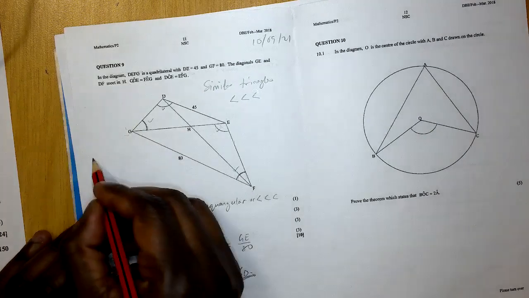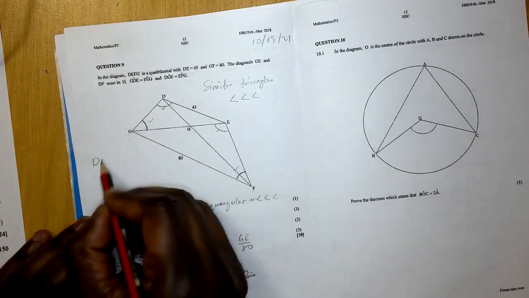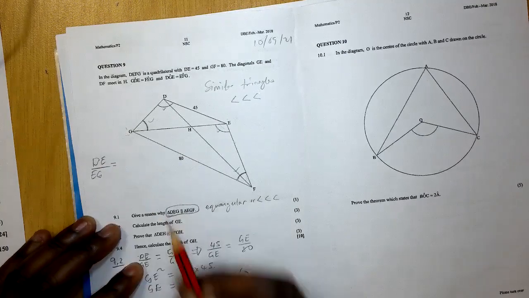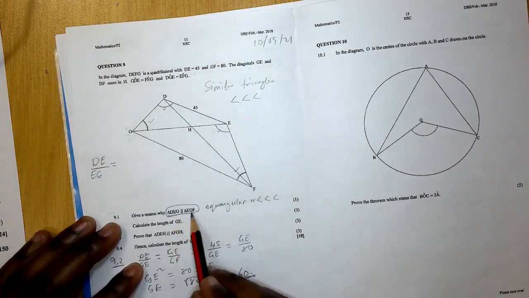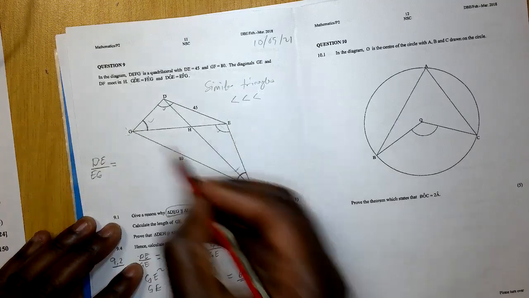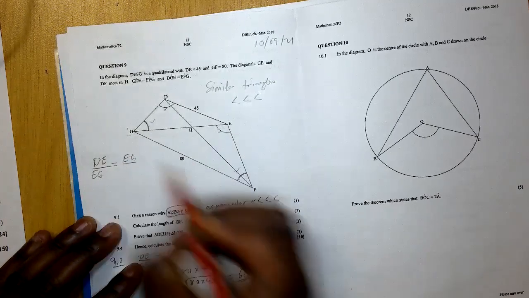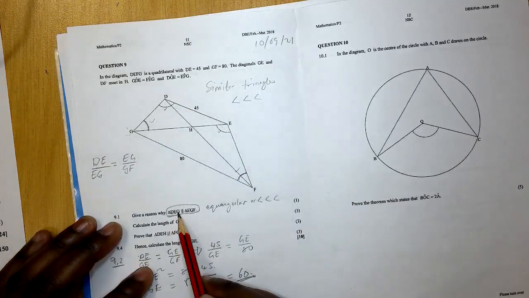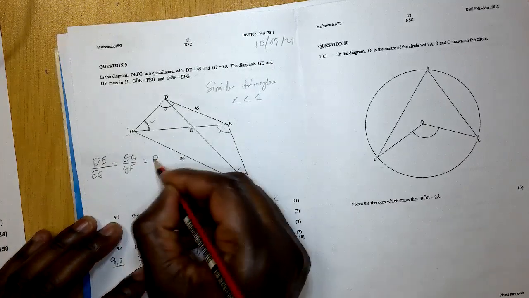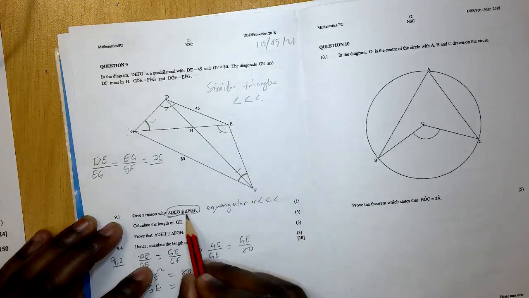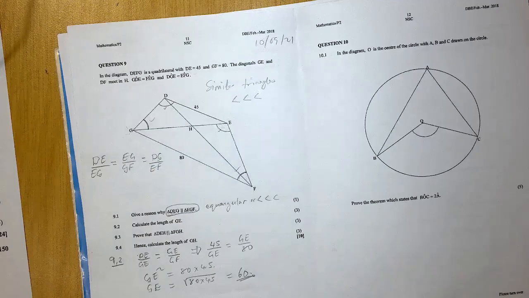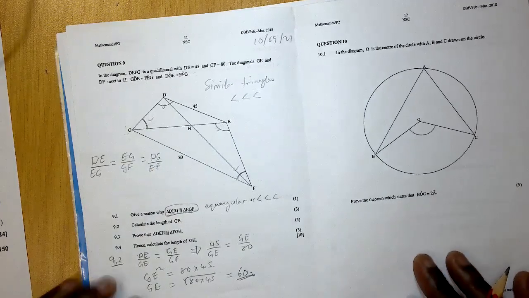So we're going to say DE over EG should be equal to the last two letters, EG over GF. Then you take the first and the last, which is equal to DG over EF. So that's how you actually write when you're talking about similar triangles.